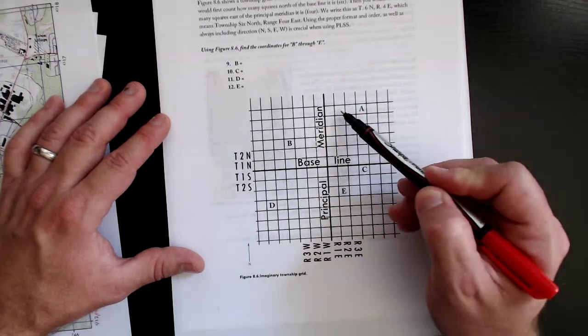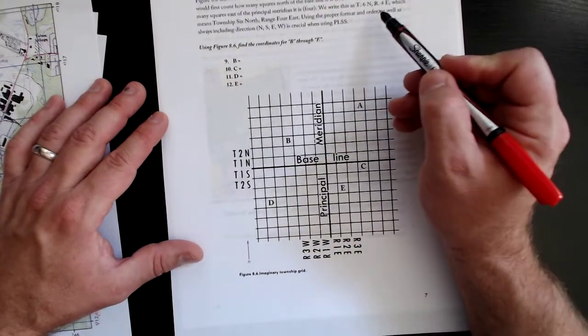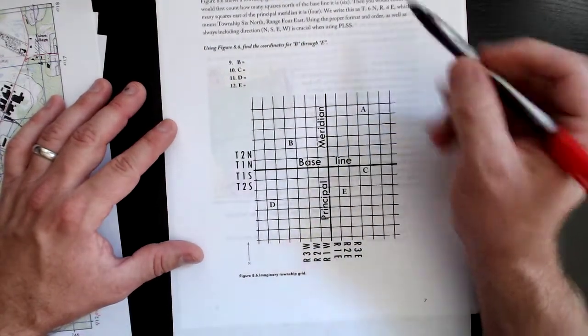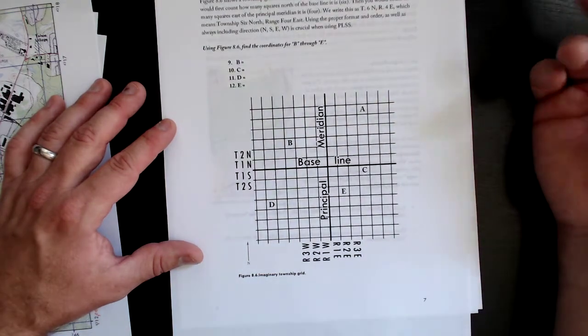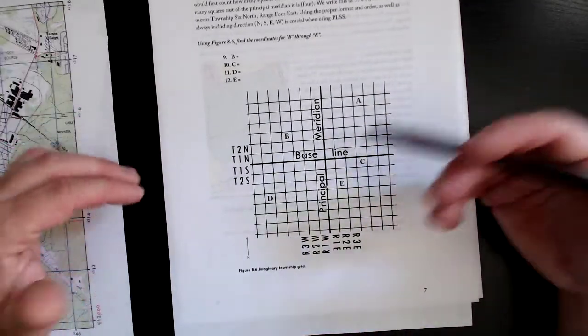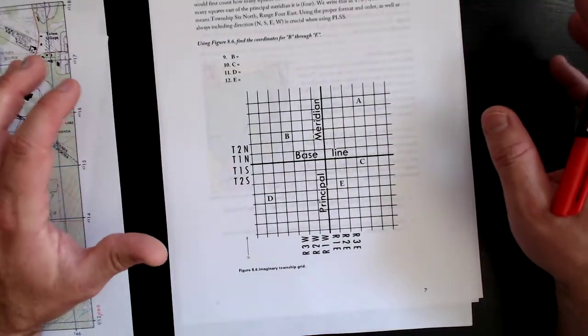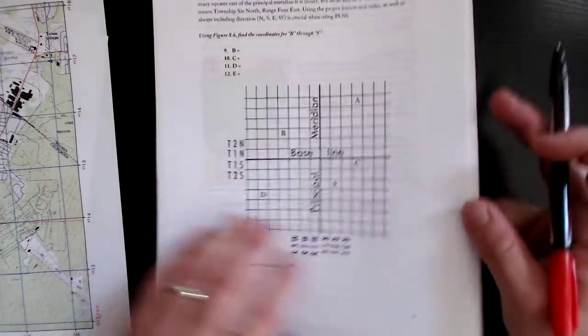It's 1, 2, 3, 4 squares to the east, so it's range 4 east. So A is township 6 north, range 4 east. And you're going to figure that out with B, C, D, and E, counting squares. That's all we're doing. All right, hopefully that's clear.